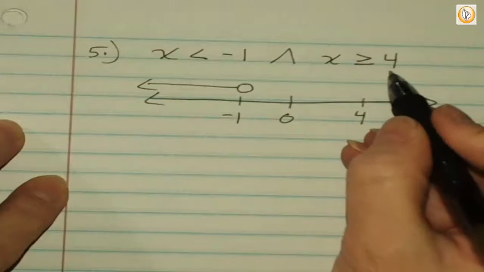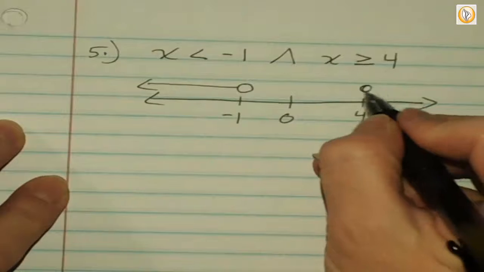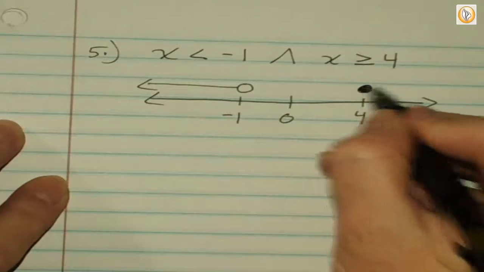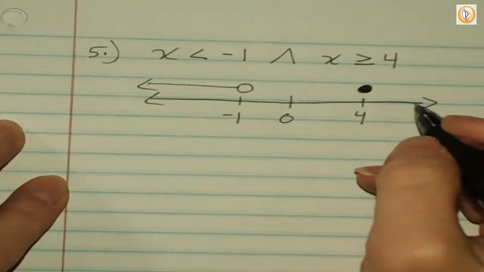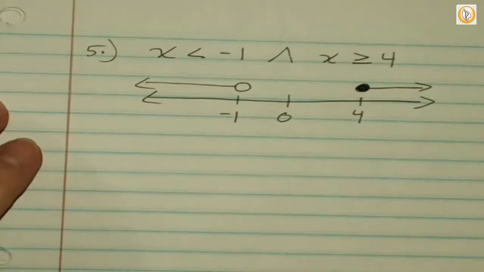Michaela, open or closed? Closed. In which direction? To the right. Oh, no, Michaela. Do they have anything in common? No. So what would my answer be if they were asking?